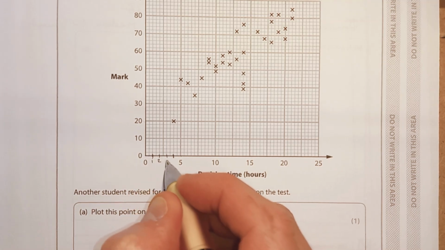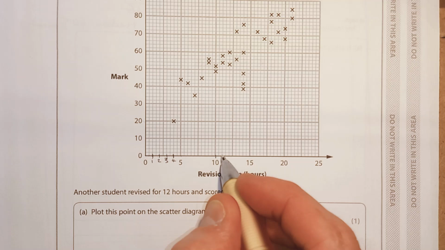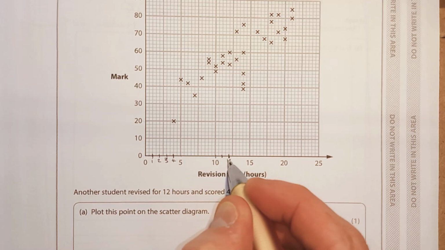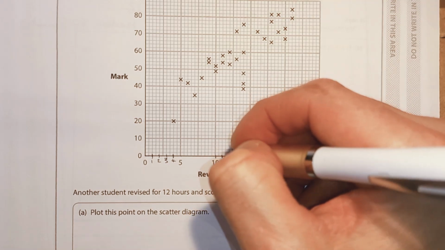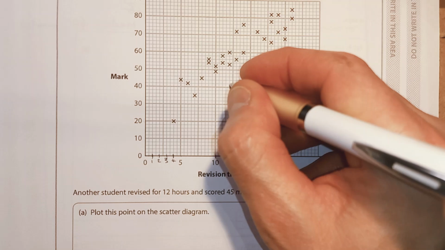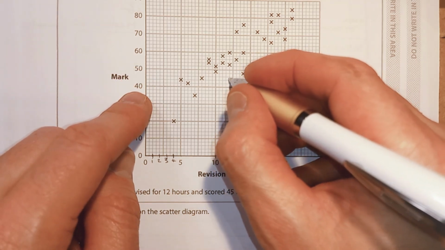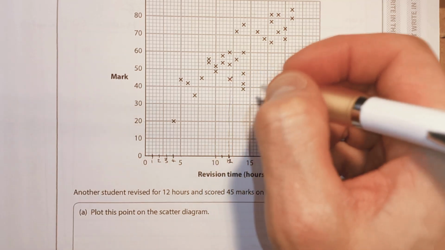So for 12 hours, if that's 10, that would be 11, that's going to be 12. And they scored 45 marks, so we start at 12 and go up. And 45 is halfway between 40 and 50, so we can put a cross in there.